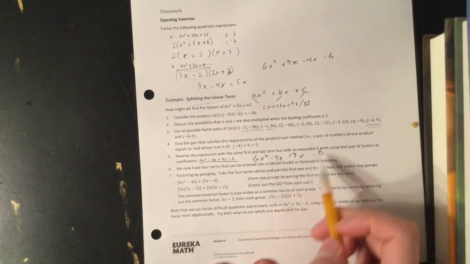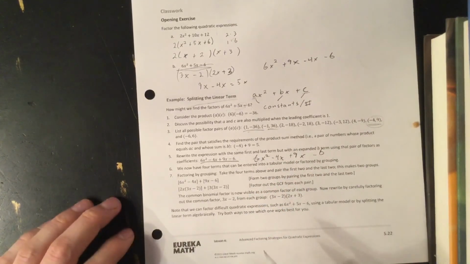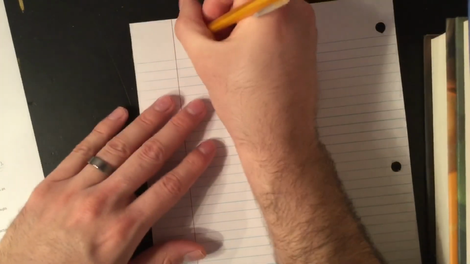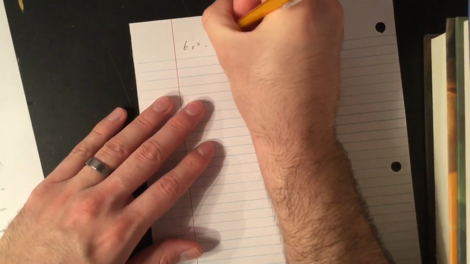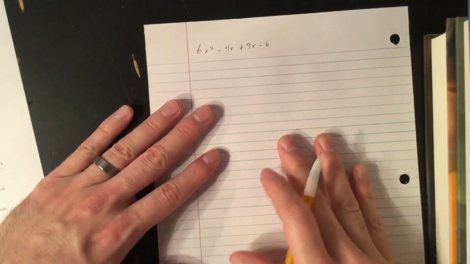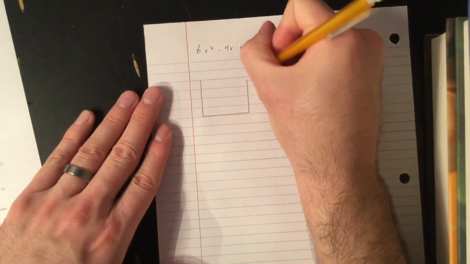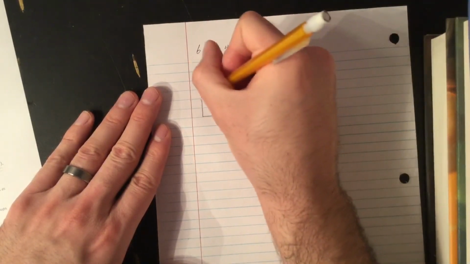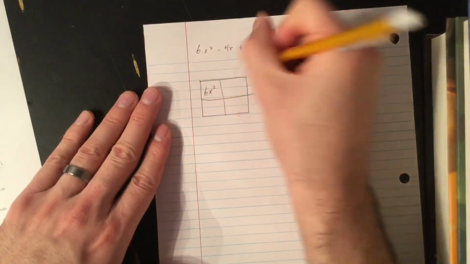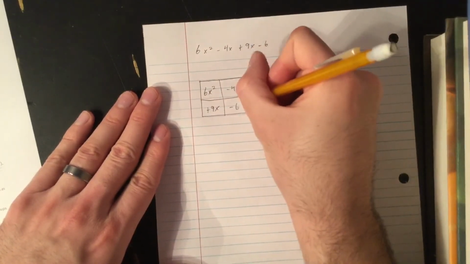So when we're working with these expressions now, we can factor 2 different ways. So the first way that I'll show you is with a table. So with a table, we'll have 6x squared minus 4x plus 9x minus 6. So on a table, you're going to end up having the 4 corners. So you have 6x squared minus 4x plus 9x minus 6.